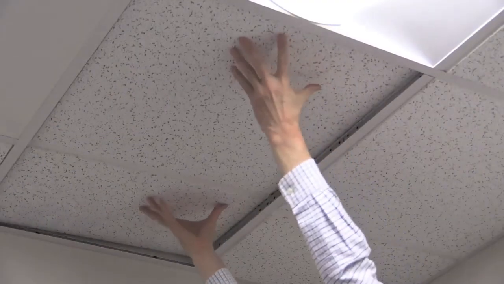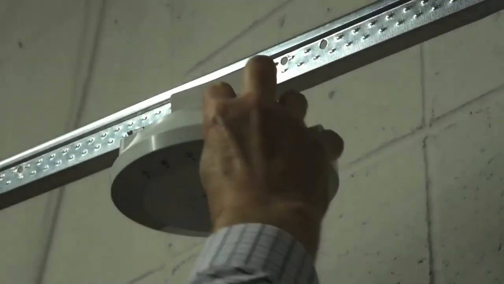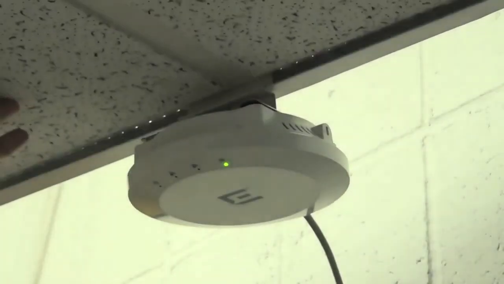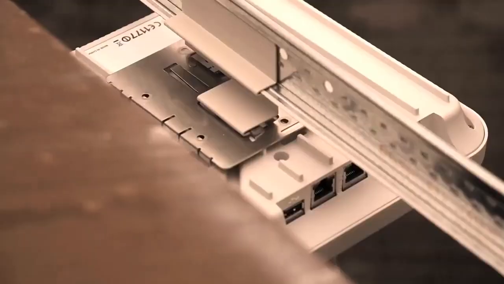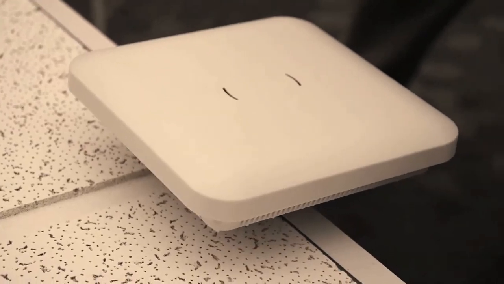Determine where the AP is to be installed, and if necessary, cut the ceiling tiles for the cables. Then move the drop or suspended ceiling tiles out of the way. Slide the adapter onto the T-bar. The ceiling tiles will hold the adapter onto the T-bar, so make sure the AP does not fall while putting the tiles back in place.